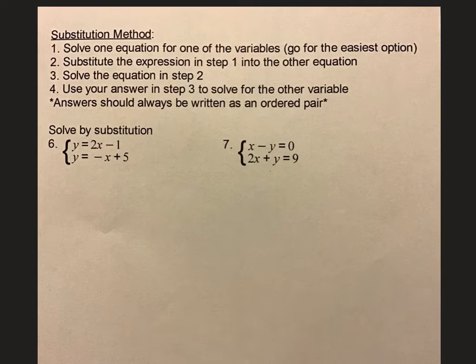None of you will all agree on which way you think is the easiest. Most of you will probably not pick graphing because unless it lands perfectly on a whole number ordered pair, like 1, 2, negative 5, 4, something like that, it can be harder to figure out what that intersection is if it's not a whole number. Substitution and elimination, half of you will prefer substitution, half of you will prefer elimination.